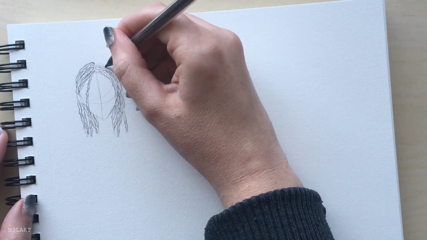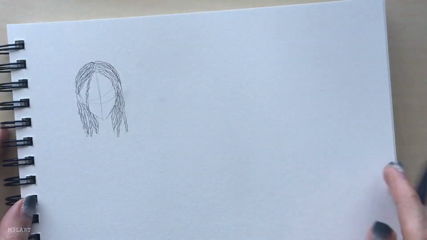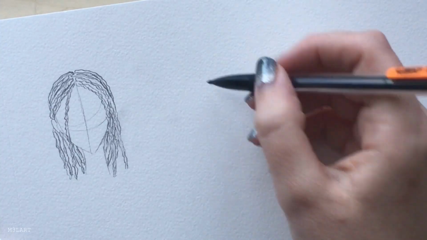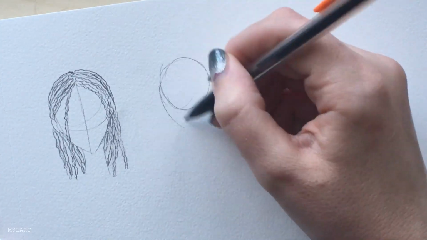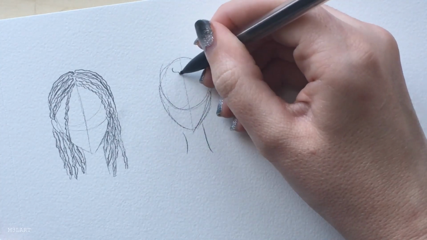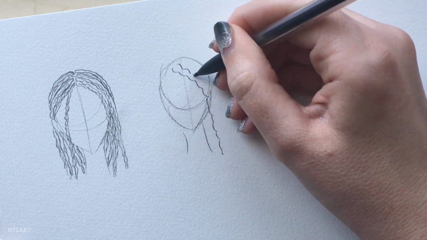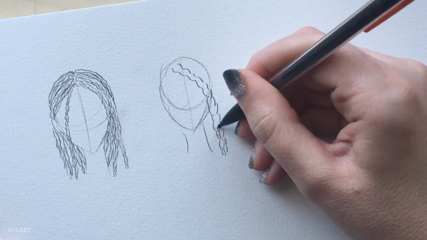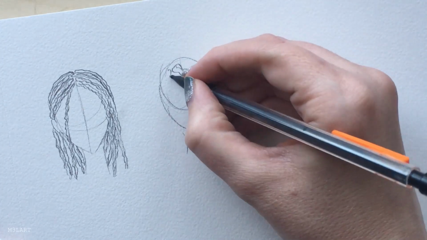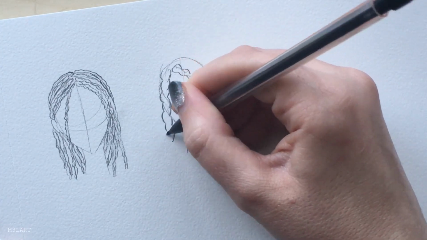Another thing to keep in mind is that there are layers of braids underneath the ones that are showing, so you need to show a certain amount of volume. The thicker the braids, the higher up the hair will sit. Here's an example of the same style, but with larger braids.